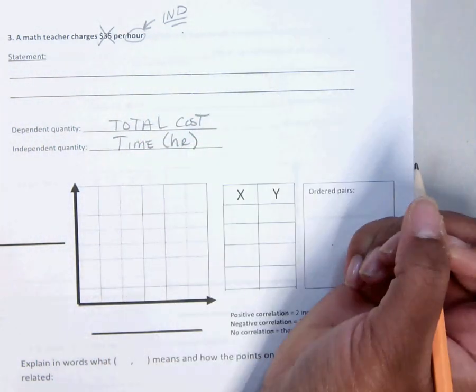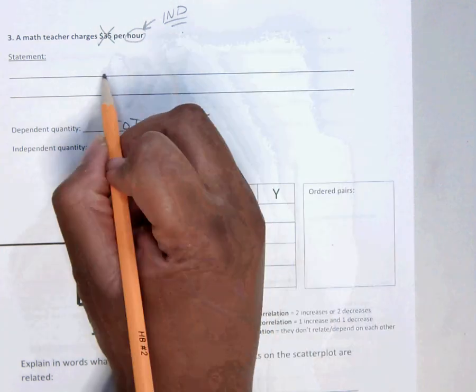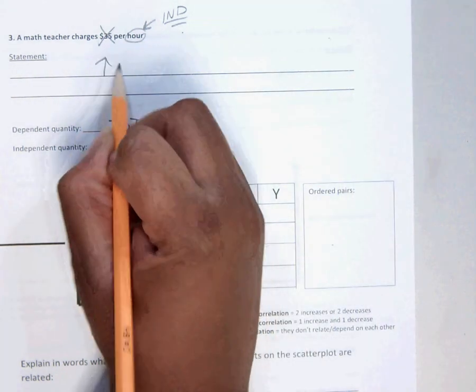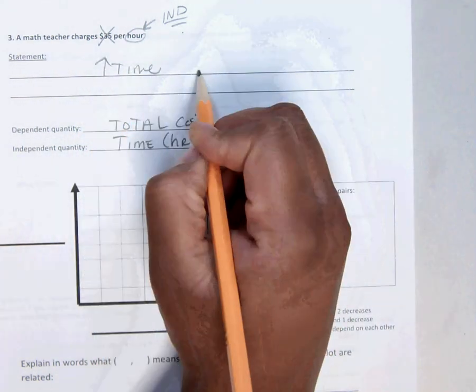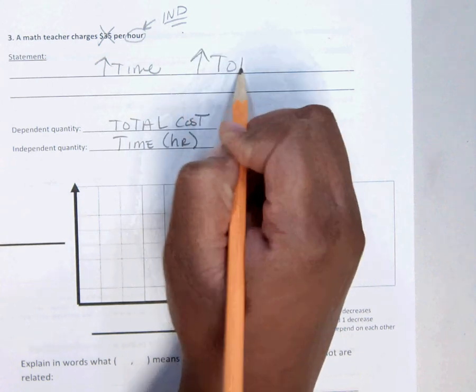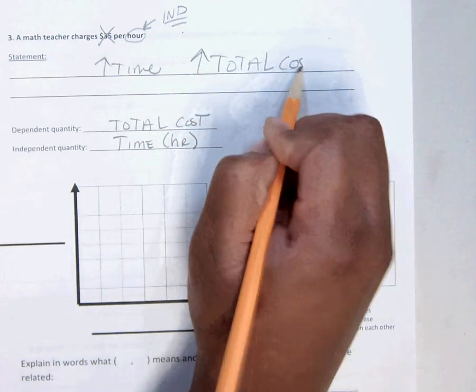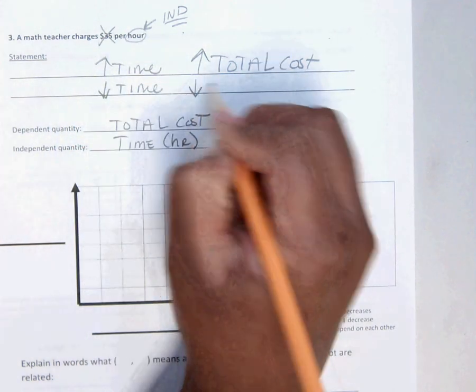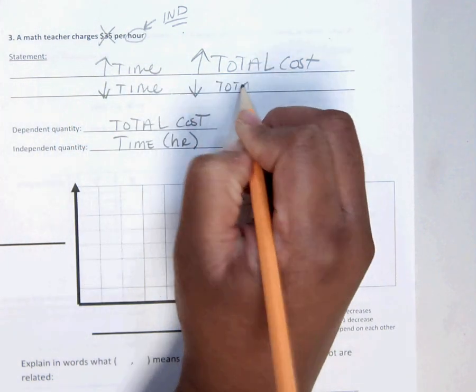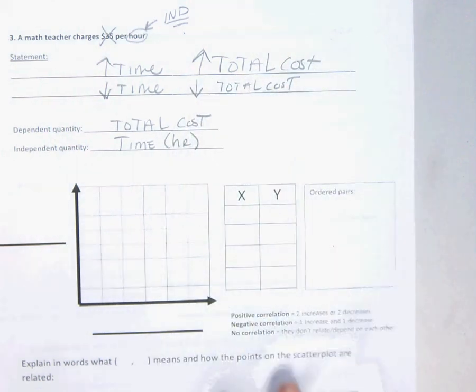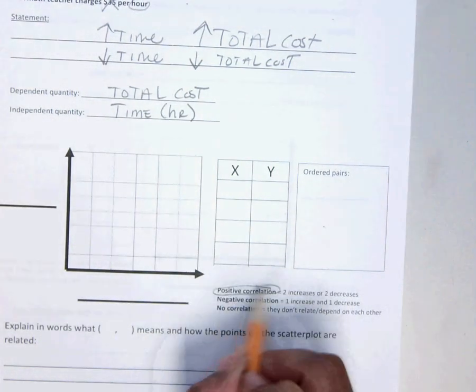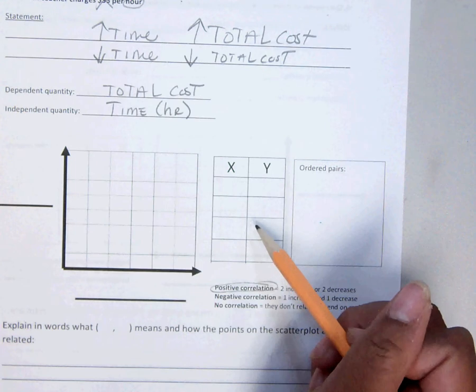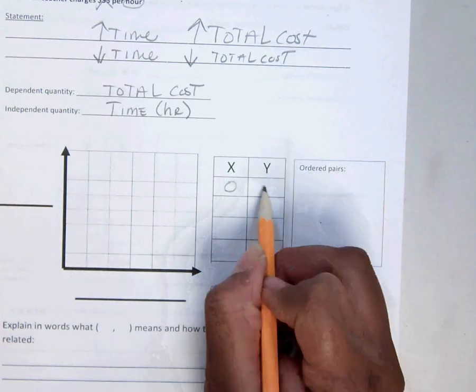And from there, we ask ourselves, what is the statement? Well, as the time increases, what's going to happen to the total cost? It is going to also increase. As the time decreases, what's going to happen to the cost? It is going to also decrease. So what type of correlation should this be? That's correct, positive correlation.